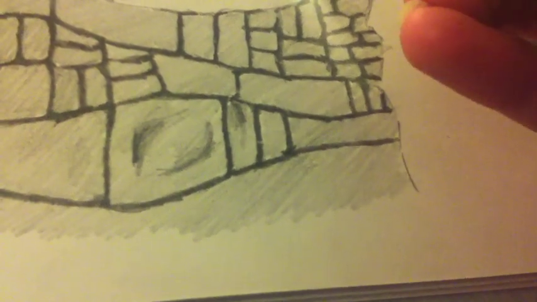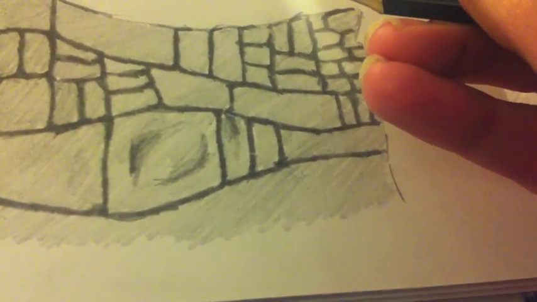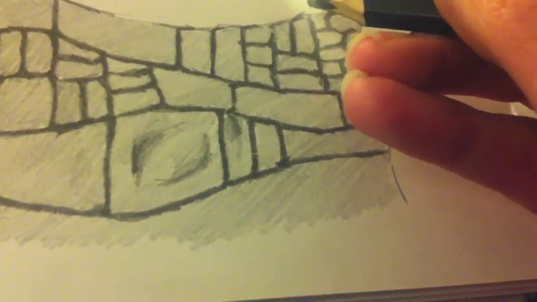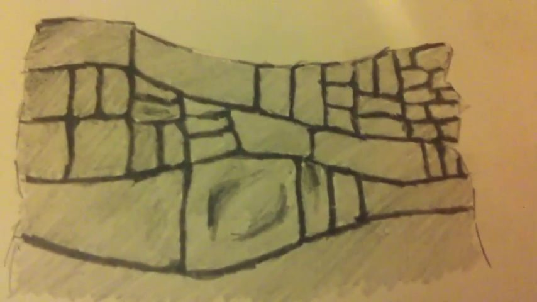So we're just trying to build up a bit of depth along some of them. You don't have to do it on every brick, that could be quite time consuming, but it just gives the impression that they're not all completely flat.